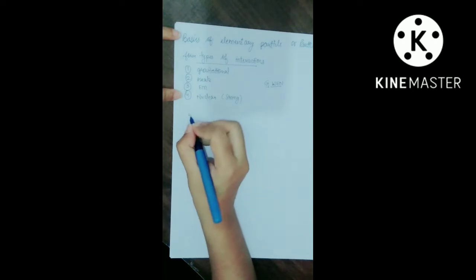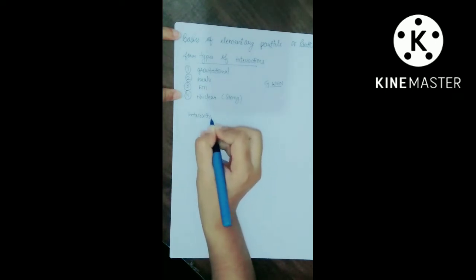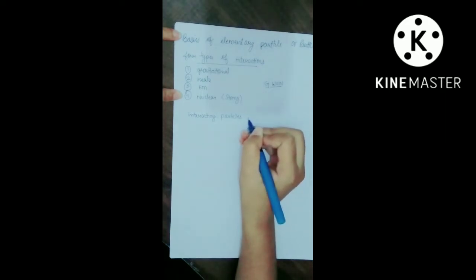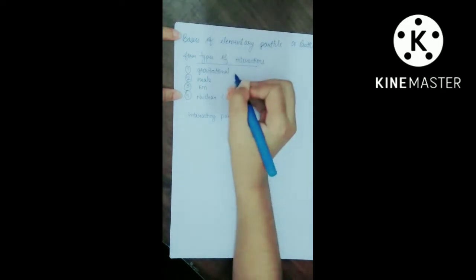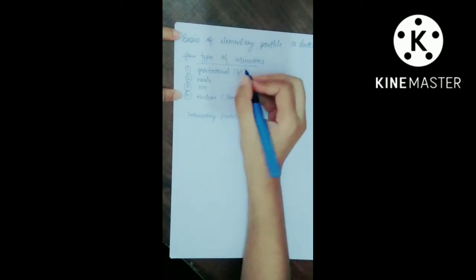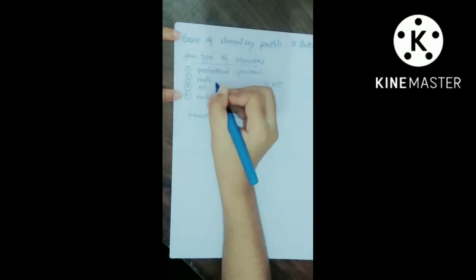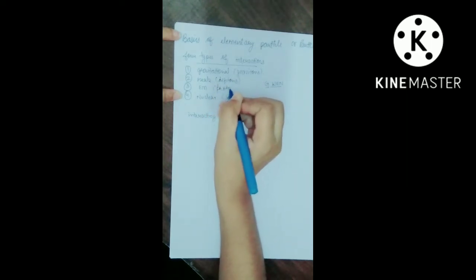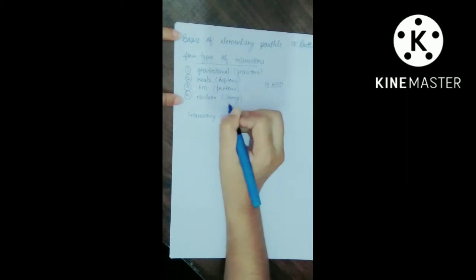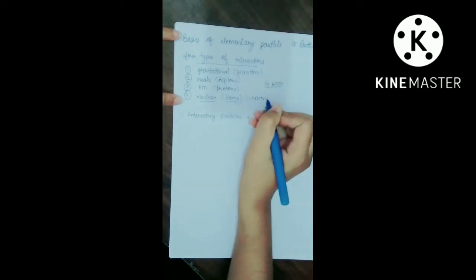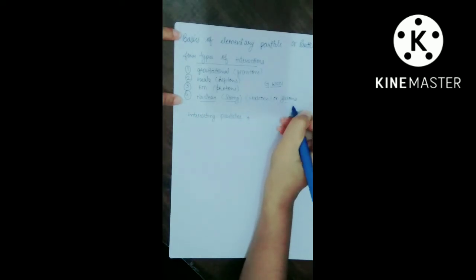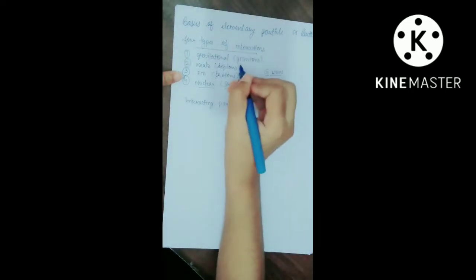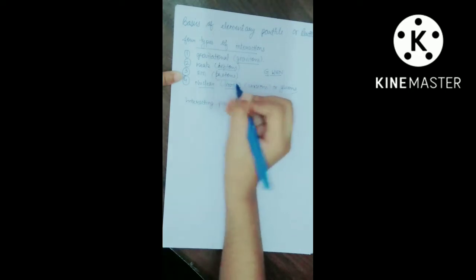Okay, and the interacting particles that are responsible for these four basic forces are gravitons for gravitational forces, leptons for weak forces, photons for electromagnetic forces, and hadrons or gluons for nuclear or strong forces. Particles responsible for gravitational and electromagnetic forces, which are gravitons and photons, cannot be further divided.